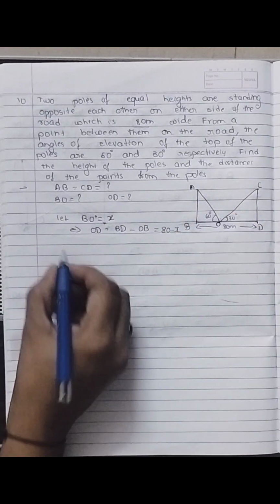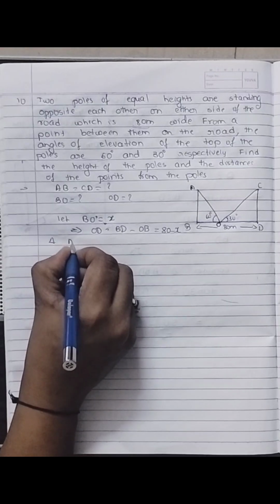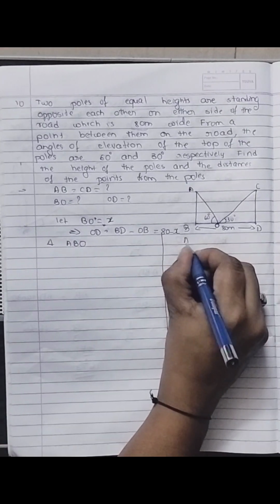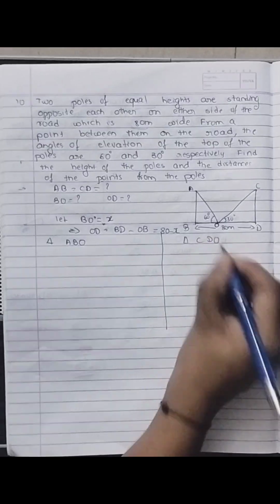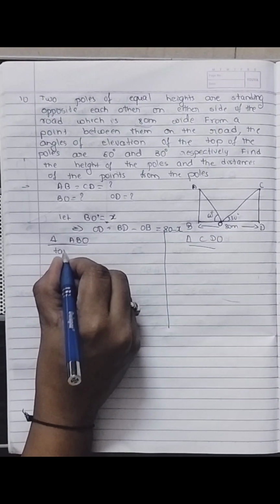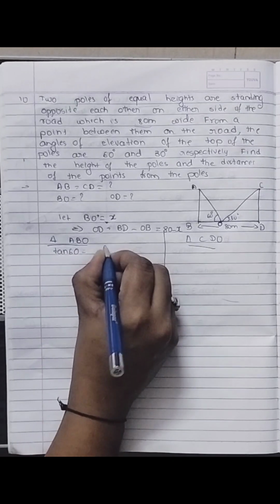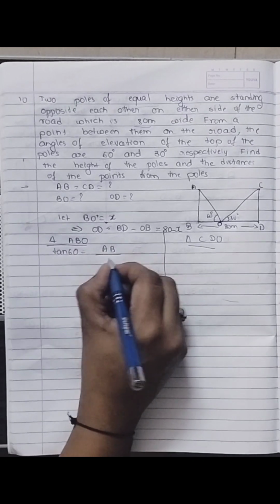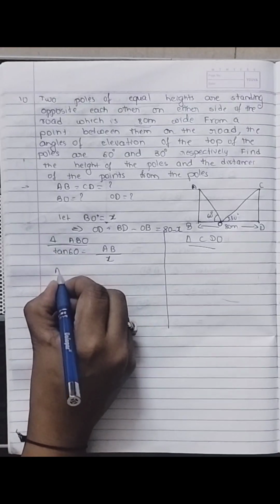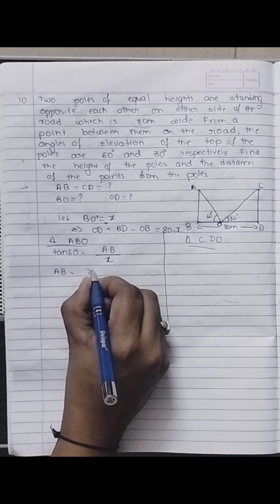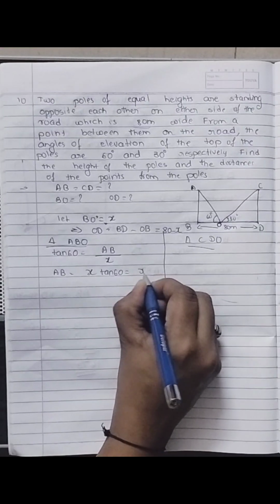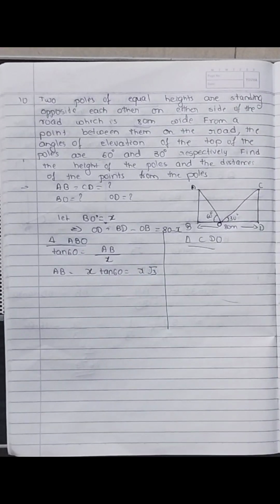So next consider triangle ABO on the one side and triangle CDO on the other side. So in triangle ABO, tan 60 is equal to AB by BO. So that is nothing but our x here. So here AB is equal to x tan 60. So tan 60 is nothing but root 3. So it is x root 3.